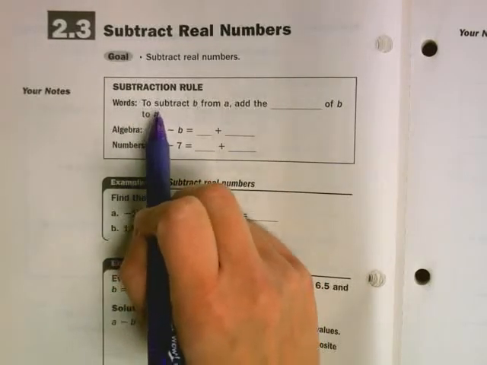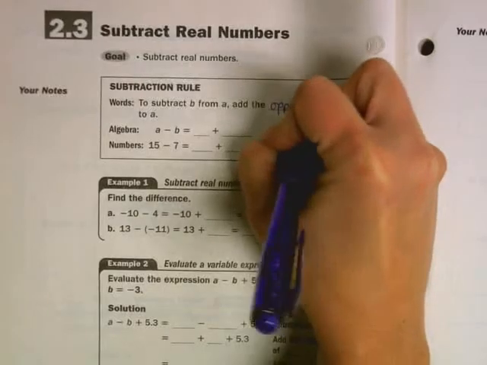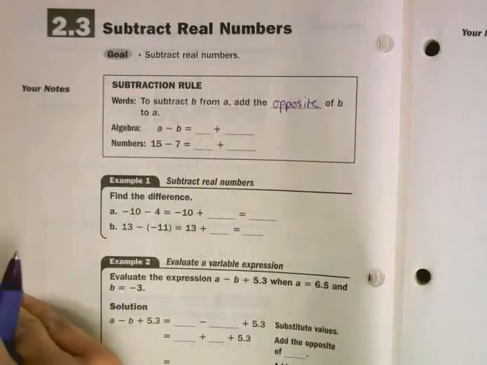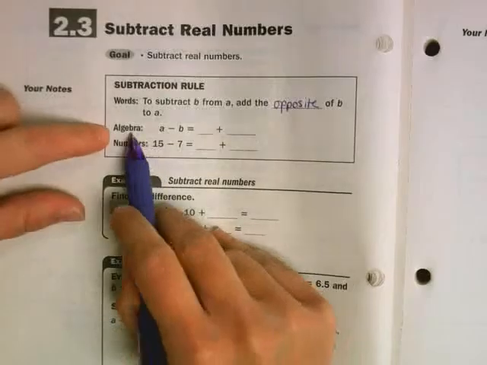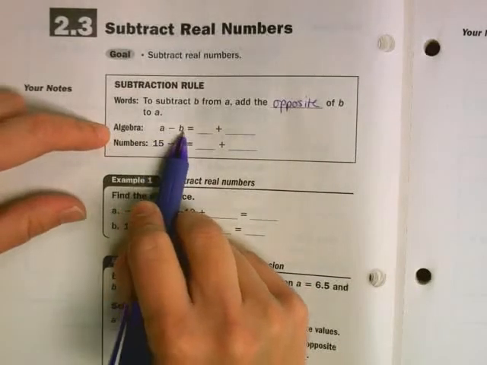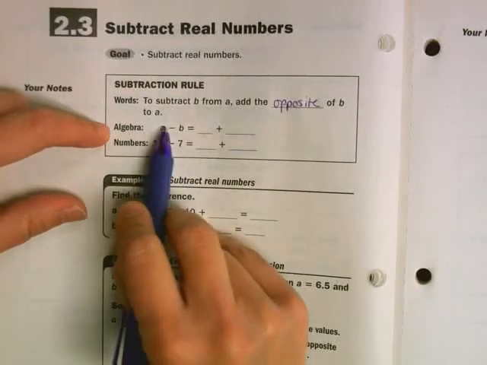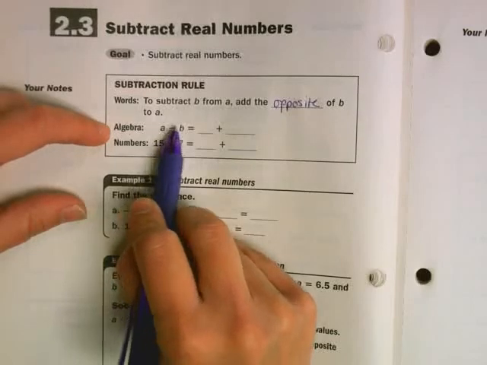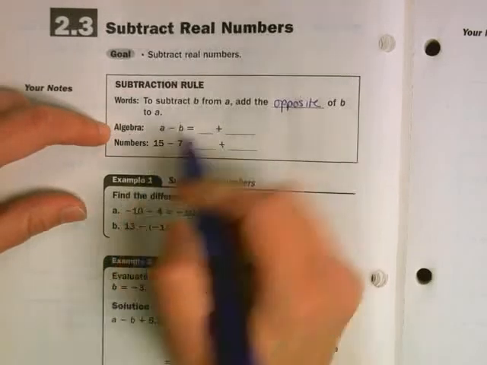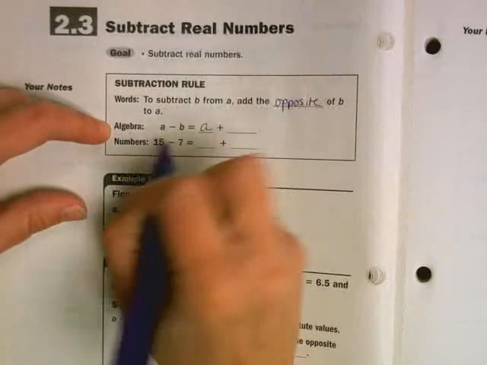To subtract one thing from another, B from A, first you add the opposite. And I know we've talked about that this year. We add the opposite of B to A. So here's what it looks like. If you have A minus B, we're not going to think about that as subtraction. We're going to think about that as the same thing as adding the opposite of B. So we don't mess with the first number. The A stays the same.